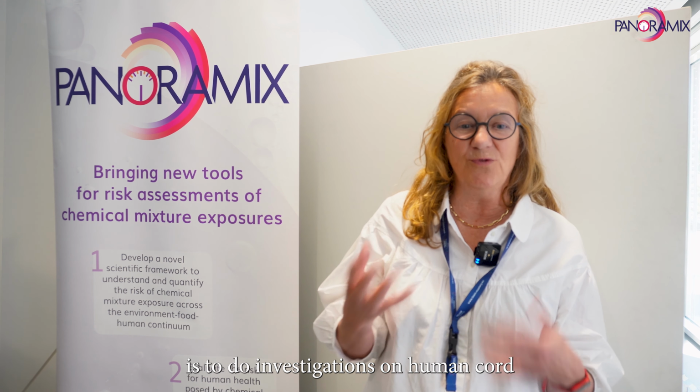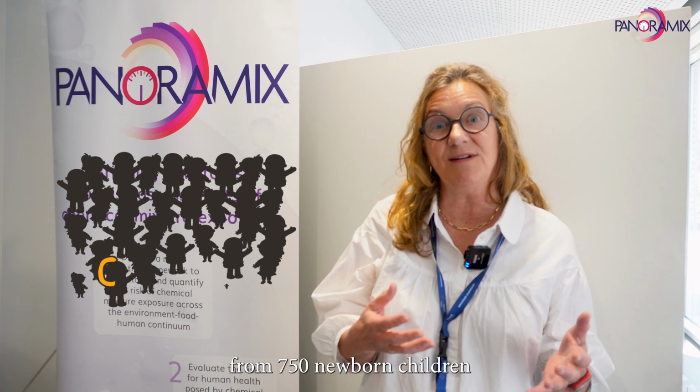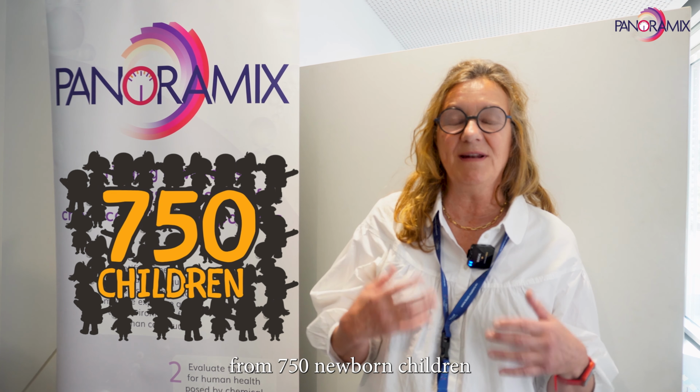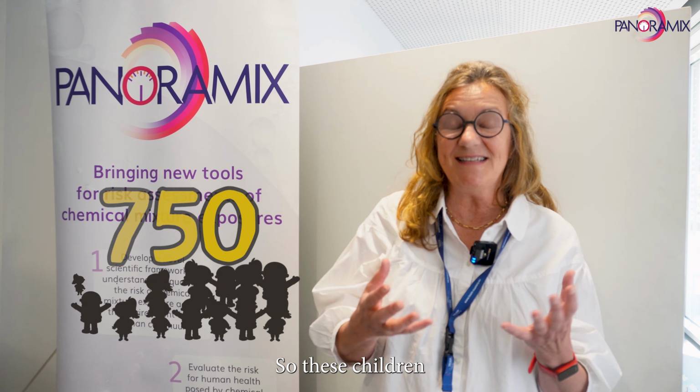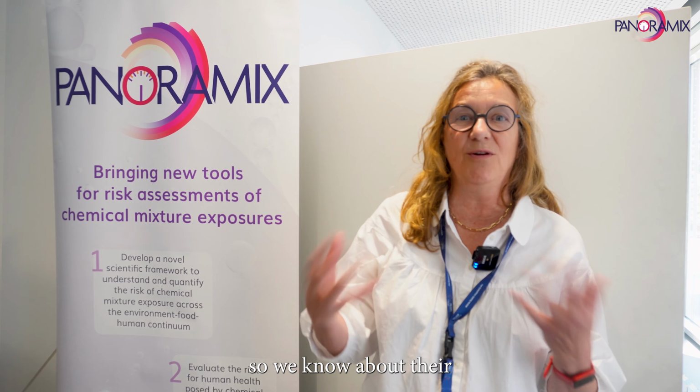One of our main focus points is to do investigations of the human cord blood samples, and we have included a Danish cohort and have got samples from 750 newborn children and got their cord blood. So these children, we have got a lot of health information. They are now grown up, so we know about their reproductive function and their neuropsychological function.